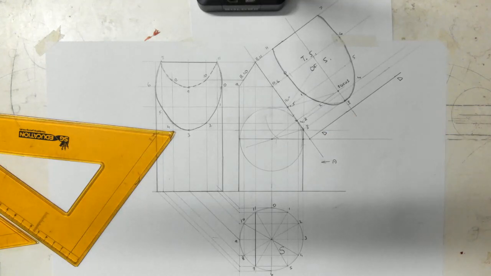And that there completes the 2011 conics question. So hopefully that video helps anybody who may have been stuck on this question here.